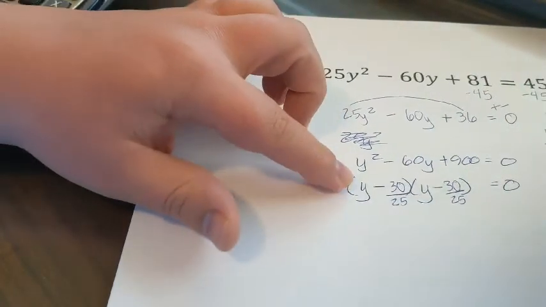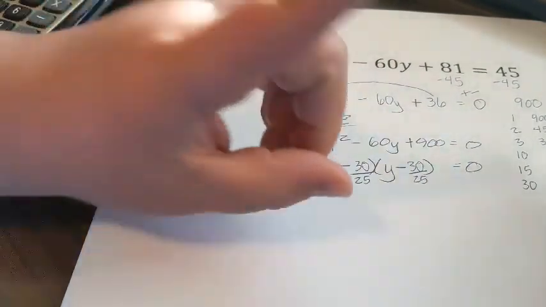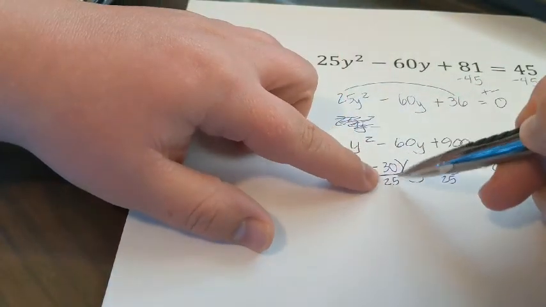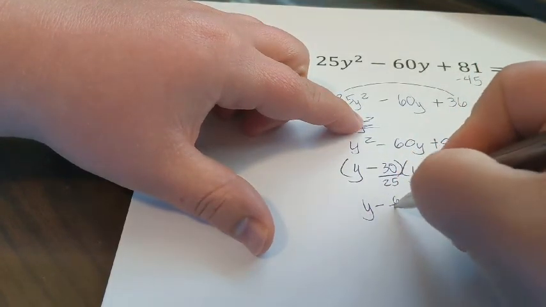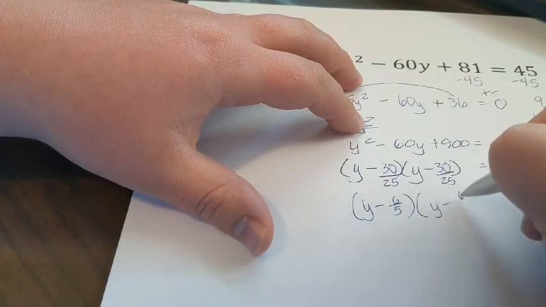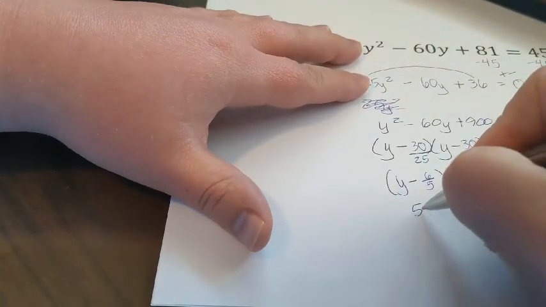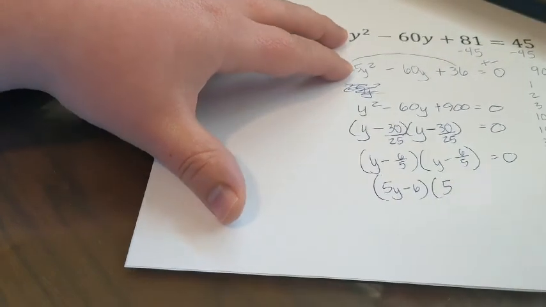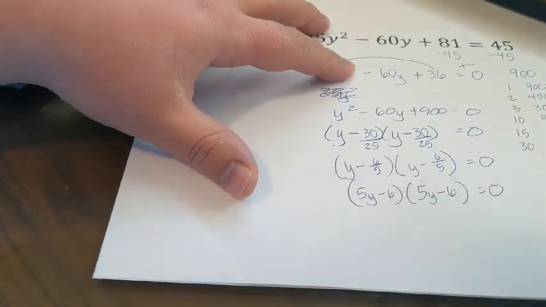Well, as you can see, these are the same numbers. So we're actually only going to have one answer for this one. So if I reduce these both by 5, it would be y minus 6 over 5 and y minus 6 over 5. So then we move that. So 5y minus 6, 5y minus 6 equals 0.